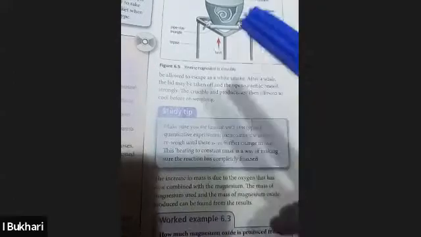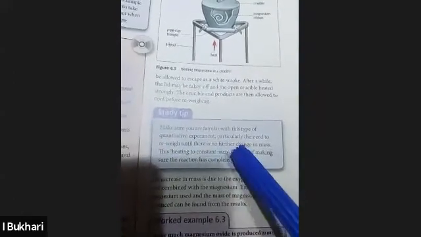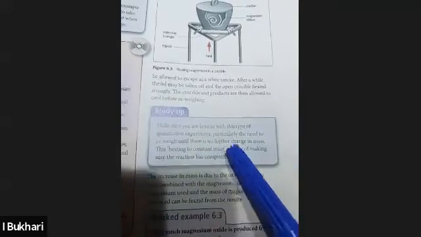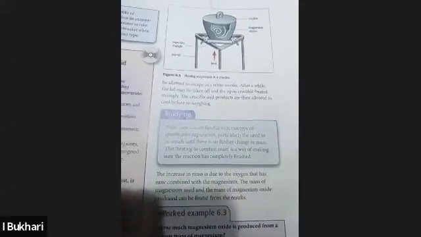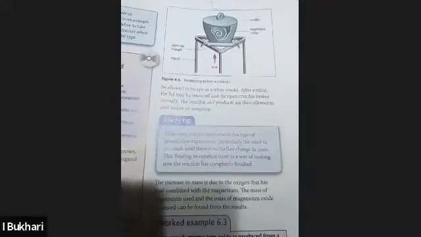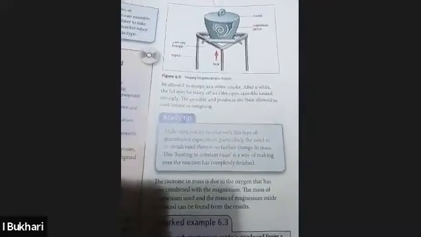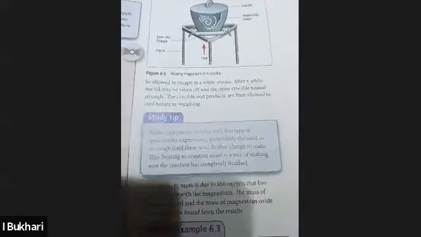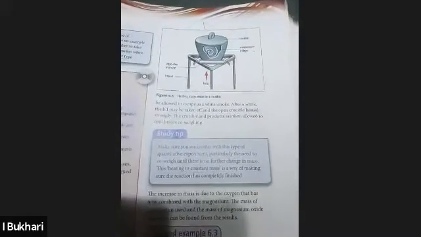Reweigh until there is no further change in mass. So yes, first you will follow the appearance, as you just said, when you can see no more unburnt magnesium left. Then wait for it to cool, weigh it, and note down the weight.